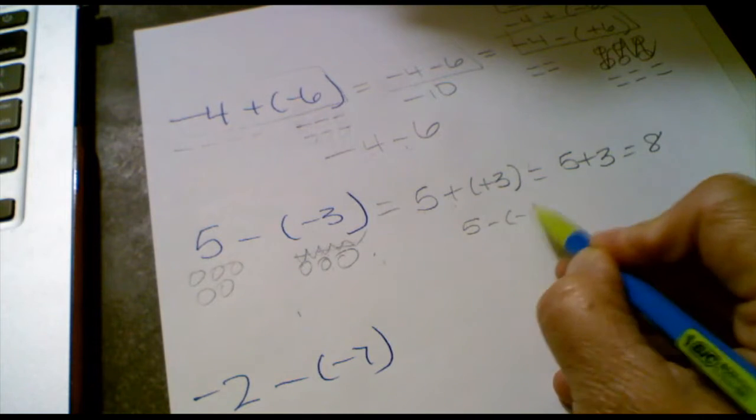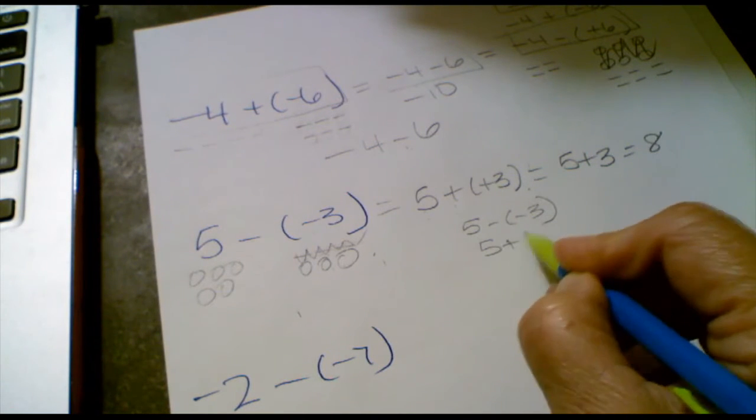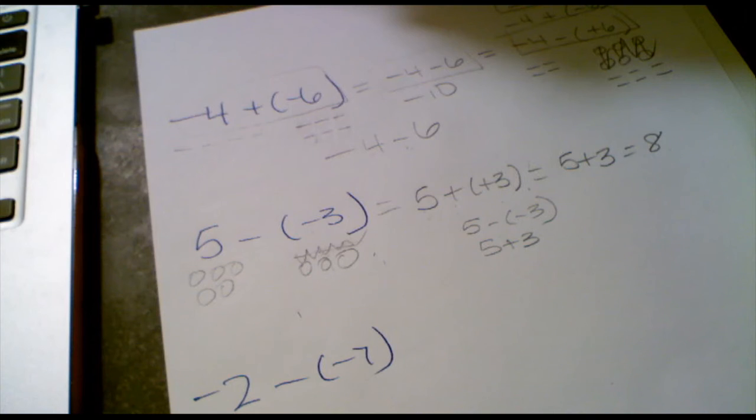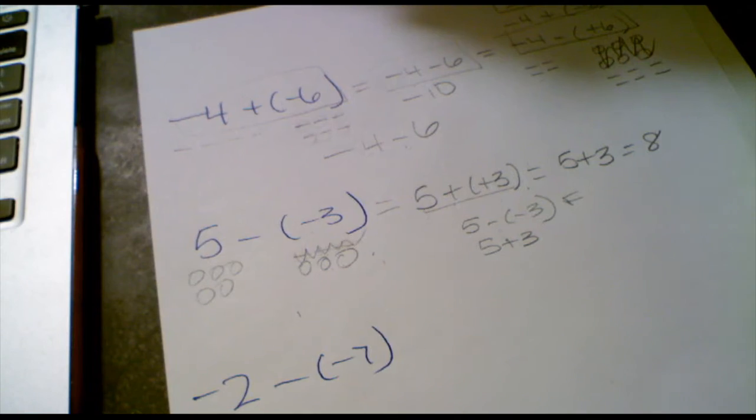So 5 minus negative 3, 5 plus positive 3, and 5 plus 3 all mean the same thing in the sense that it gives you the same answer. It's just different ways of looking at it. Try not to get used to seeing minus a negative 3 because minus negative 3 is really 5 plus positive 3. Let's look at another one.